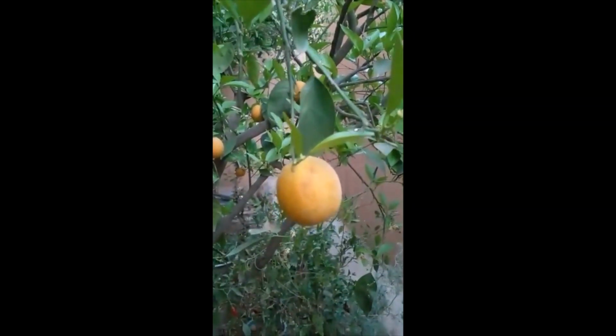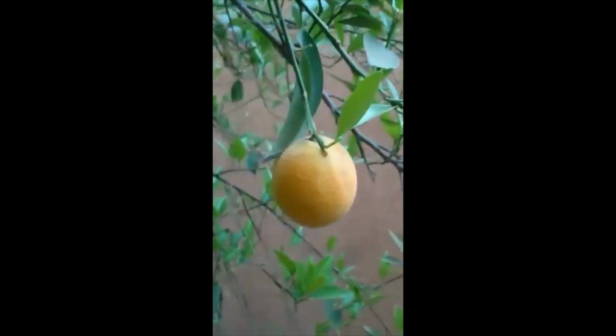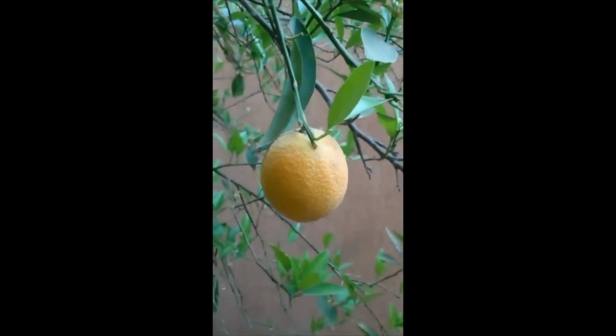The lemon tree can grow up to 20 feet tall, though it is often pruned to keep it smaller for easier harvesting. It has a rounded canopy of glossy green leaves that are oblong or elliptical in shape and up to 3 inches long. The tree produces fragrant white or pink flowers that bloom in spring and summer.